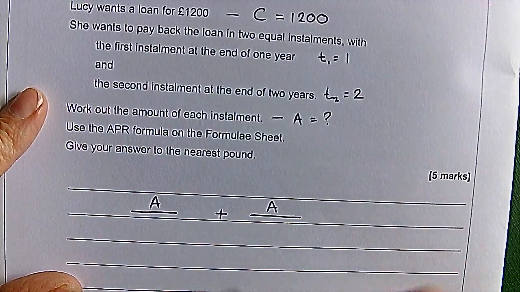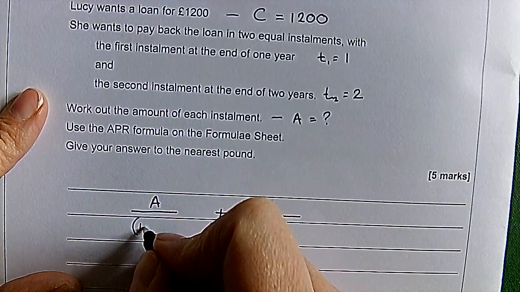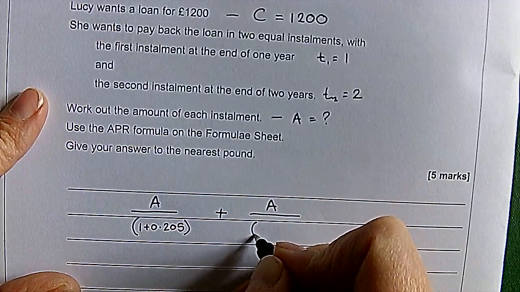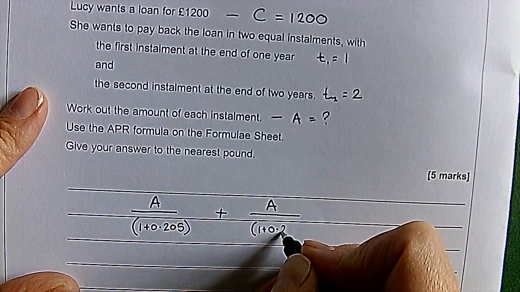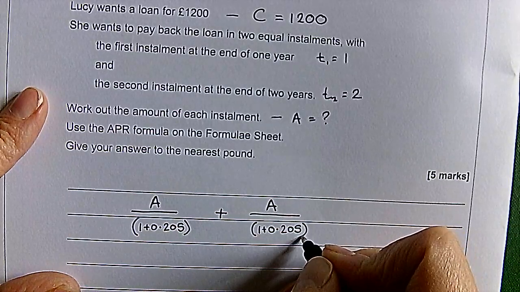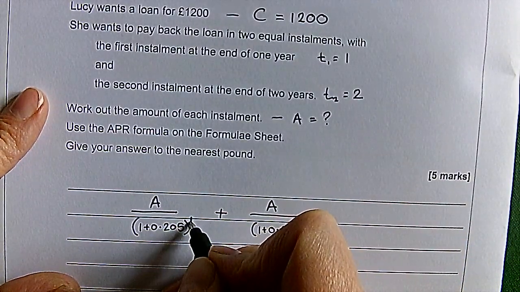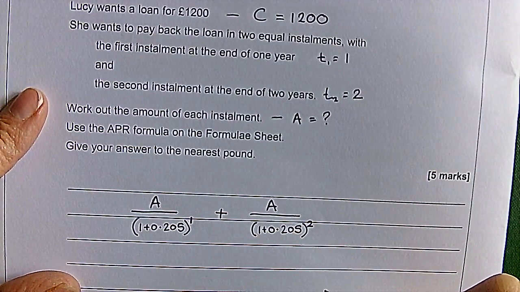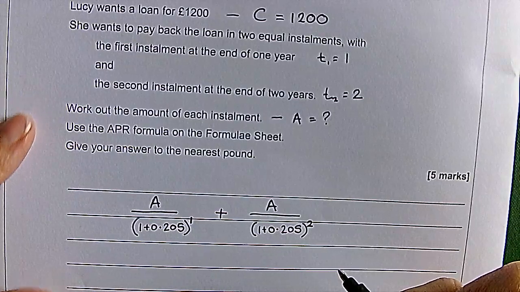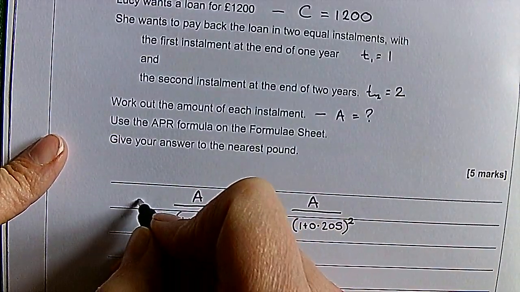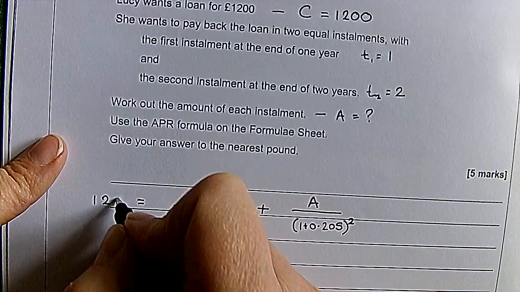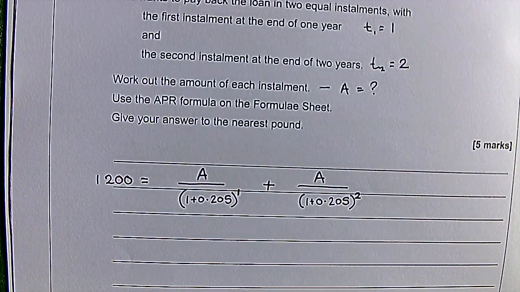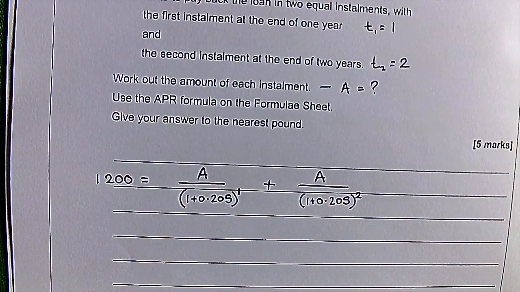In the bottom of the fraction, I have 1 plus I. After the first year, the time is 1, and after the second year, the time is 2. At the moment, this is an equation because there's no equals, so we should put in an equals. C is £1,200. Okay, so now this is an equation. There's only one unknown. We can solve it.